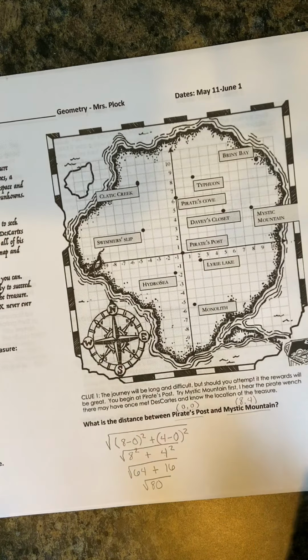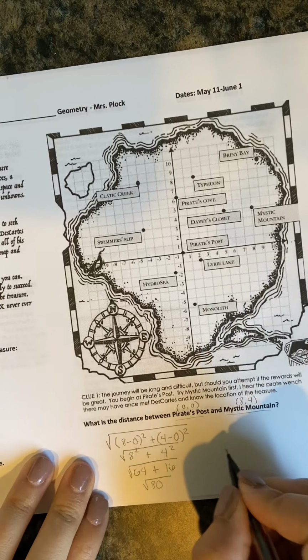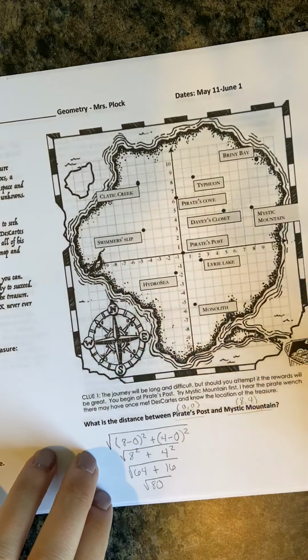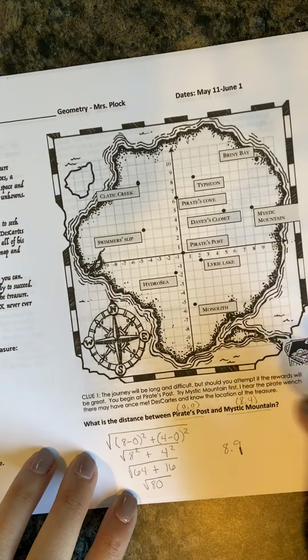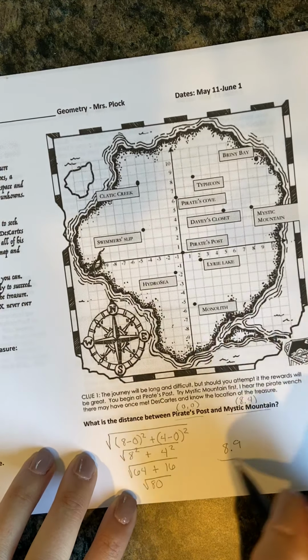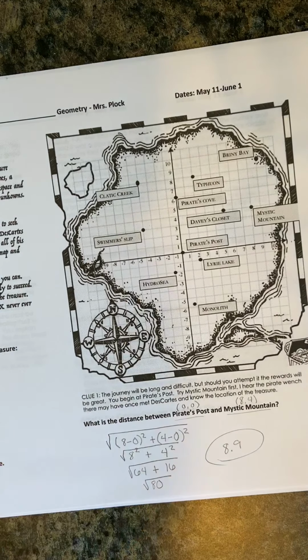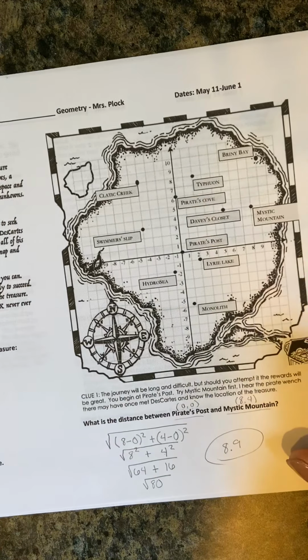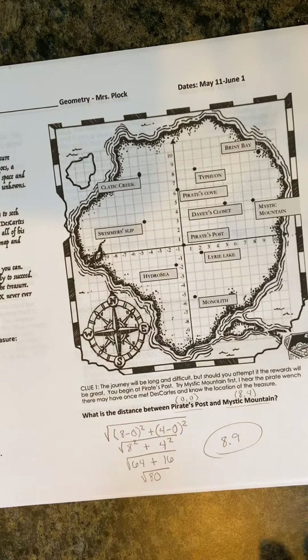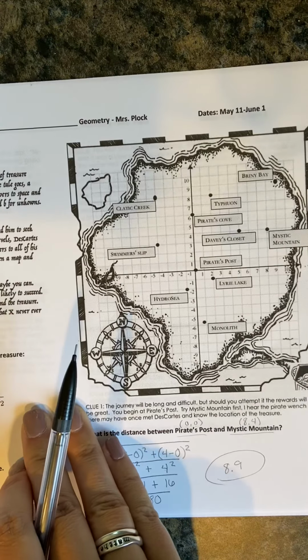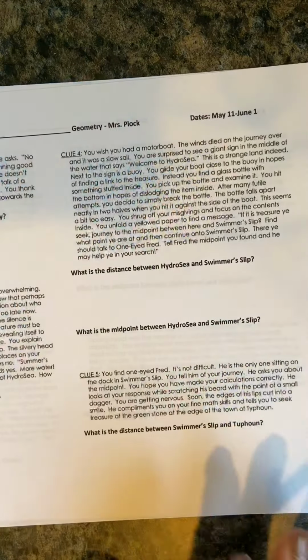If you type that into your calculator, it comes out to 8.944 and so on. We're just going to round it to 8.9, and that's your answer. Now, on a couple of the riddle clues, you're going to have to answer using the midpoint formula. So I am going to skip over to one that does that, just to remind you how to do the midpoint formula.